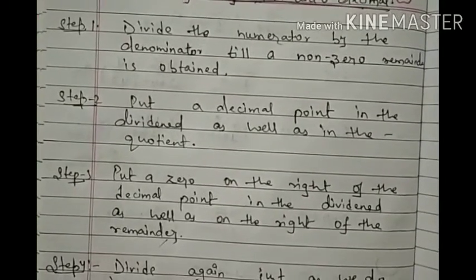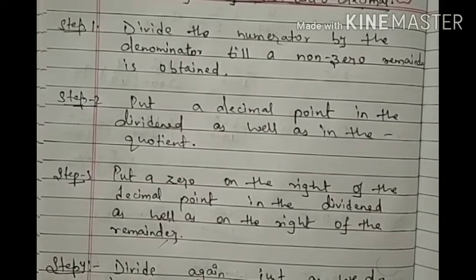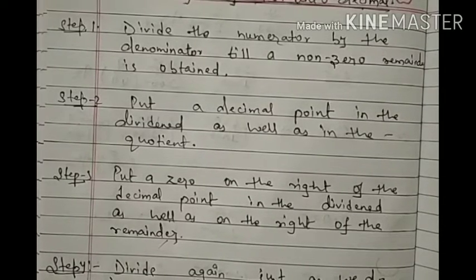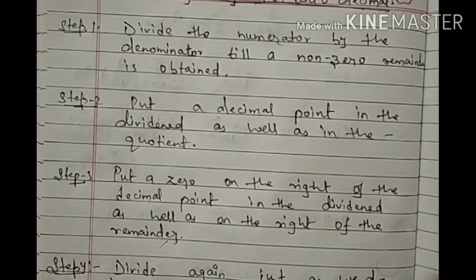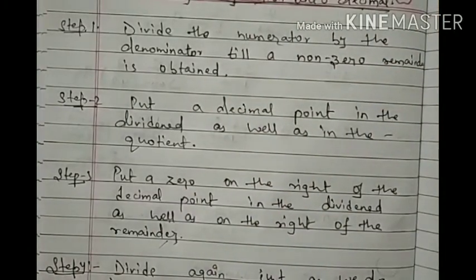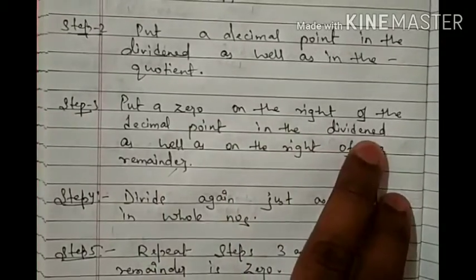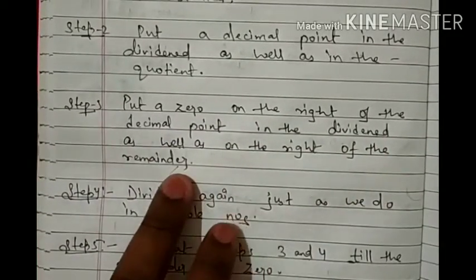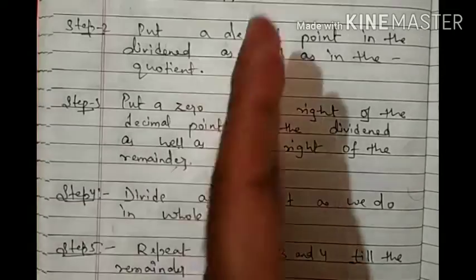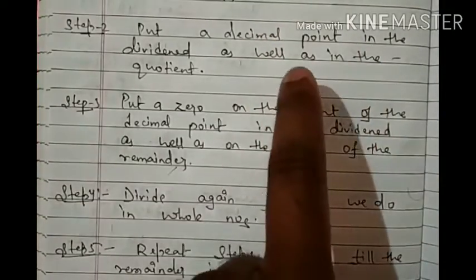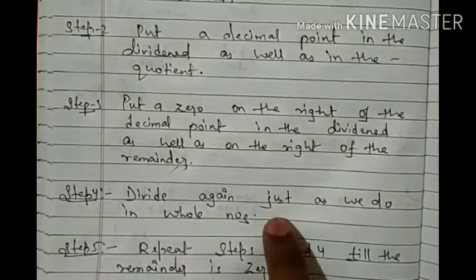Step 2, put a decimal point in the dividend as well as in the quotient, like we divide in all other division questions. When we cannot divide, we put a 0 after the decimal in the quotient so that we can bring 0 in the dividend part. Put a 0 on the right side of the decimal point in the dividend as well as on the right side of the remainder. Whatever the remainder we get, we will bring the same digit from the dividend to the remainder.